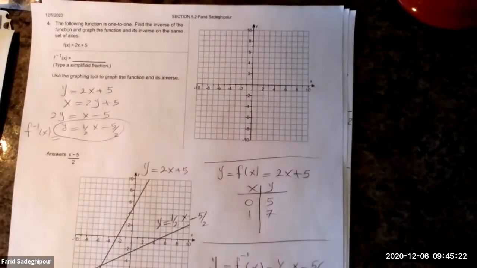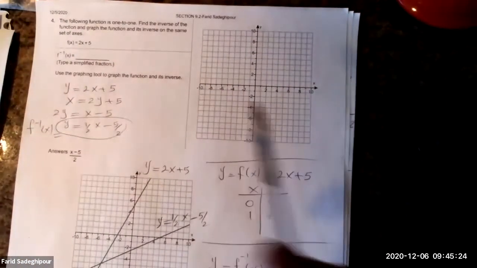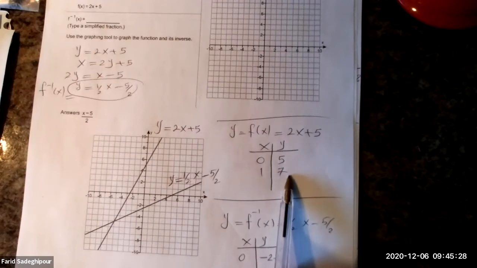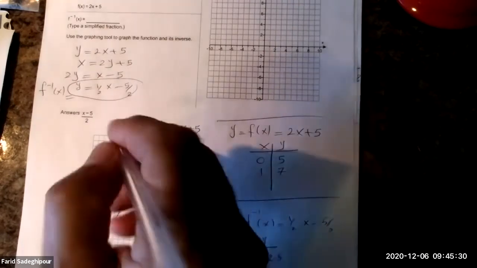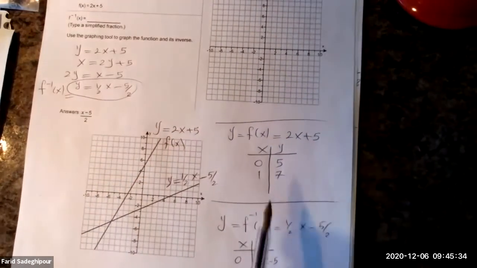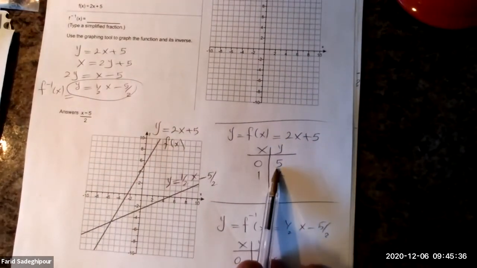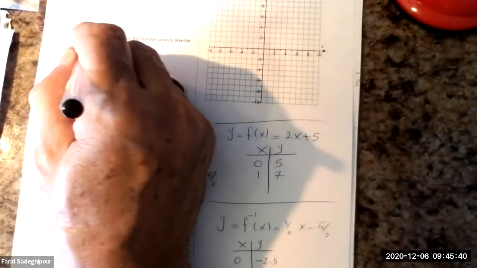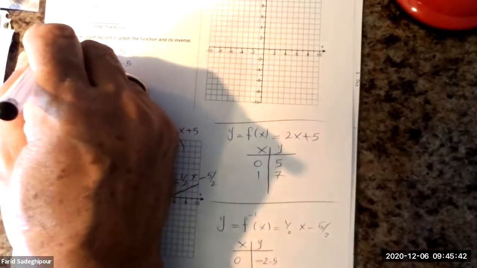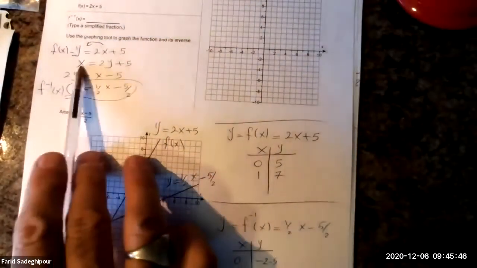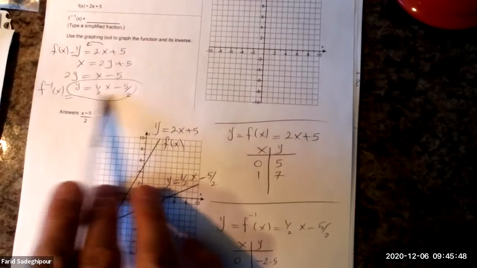Same thing here. f of x equals x plus 5. I showed you how to graph that, but just plug in 2 or 3 points. So that would be your f of x. And then they ask you to graph the inverse. What you could do is find the inverse first by switching x and y. You're switching these two. This is your inverse function.